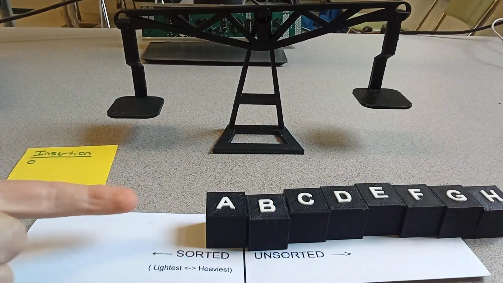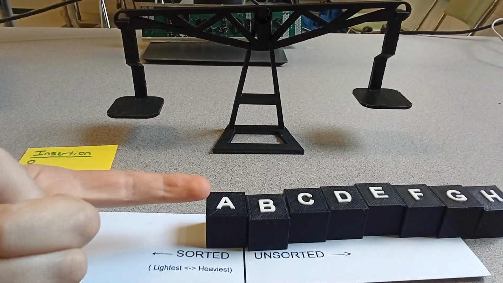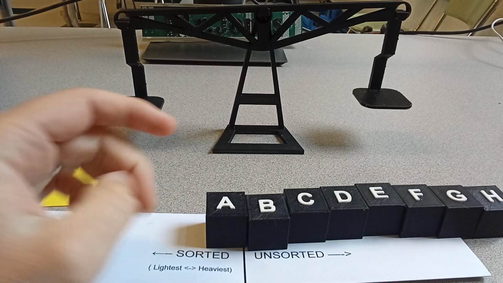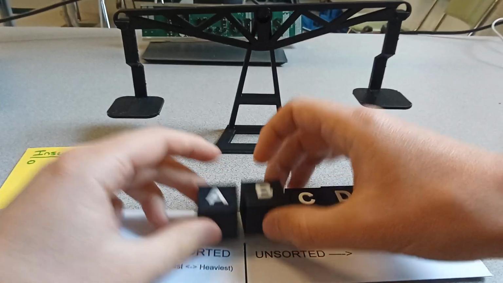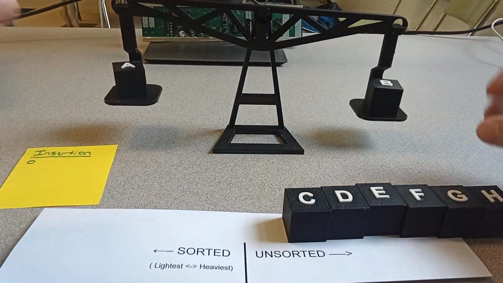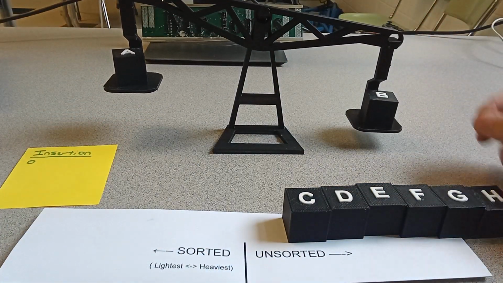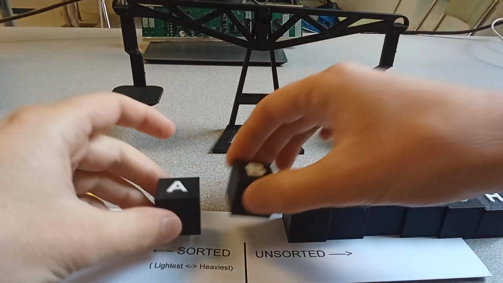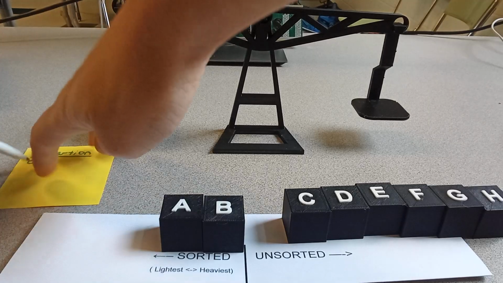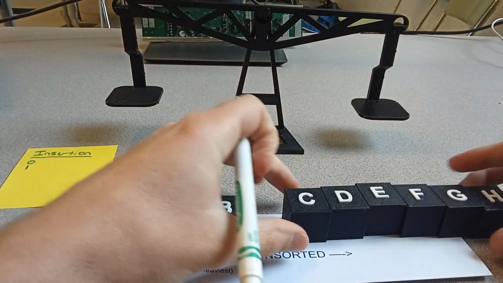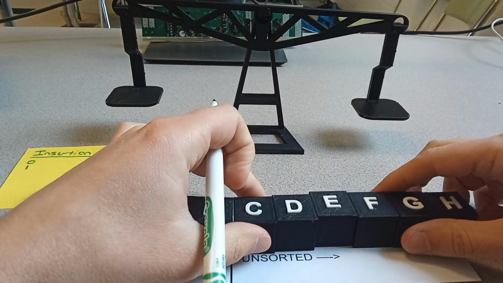So each step of the way here, I'm going to start at the left side of our sorted array, and I'm going to stop when I find something that is heavier than B. So here's how this works. I'm going to compare A and B, and I can see that B is heavier than A, and so I know that it goes to the right of A. So that took me one comparison. My sorted list is now size 2.